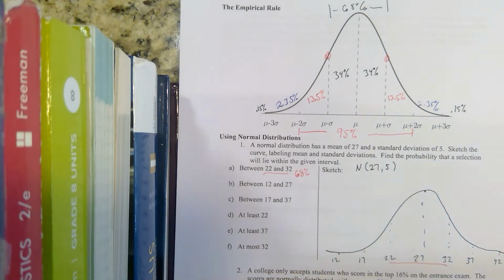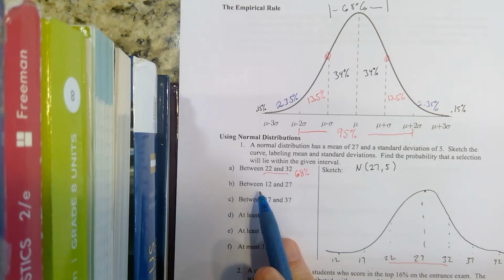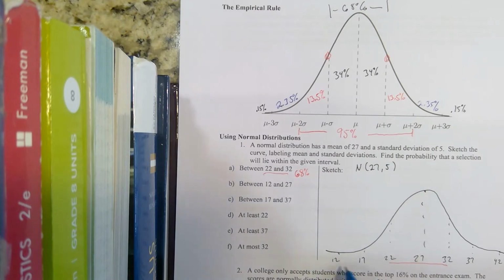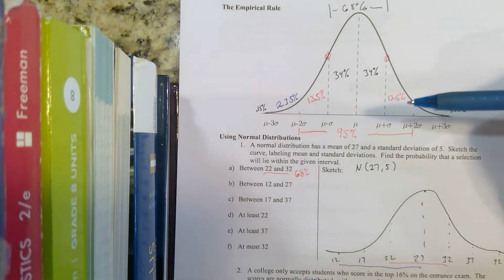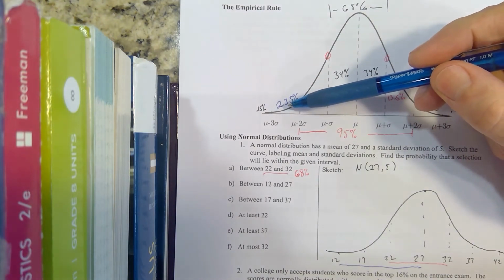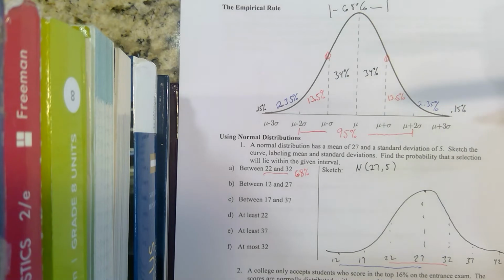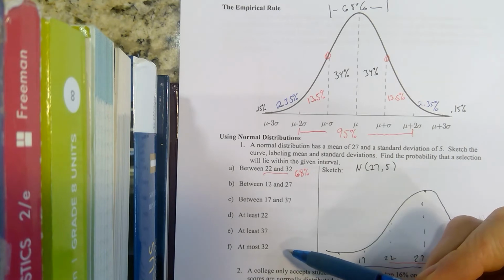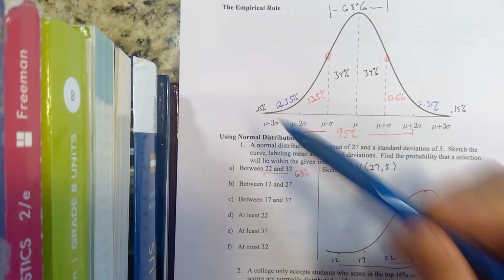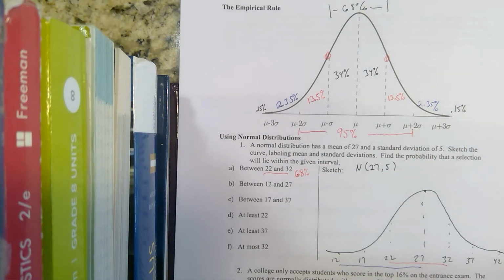Okay. All right, next question. What's the probability that if I randomly select a piece of data, I get a data point between 12 and 27? So from here to here. Okay, well, I could add up, right, this plus this plus this, or I could kind of go at it in a different way and say, hey, from here all the way over is 50%, and then just cut off that last little bit. So there's always more than one way to get there.